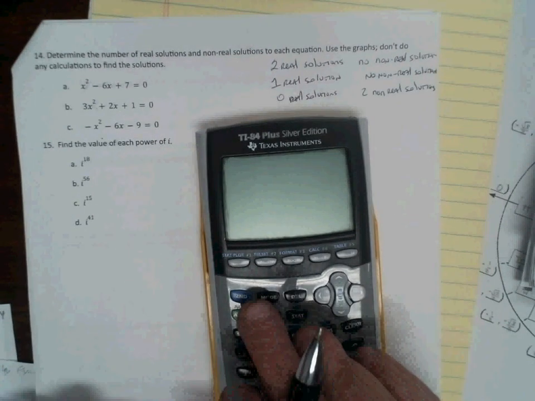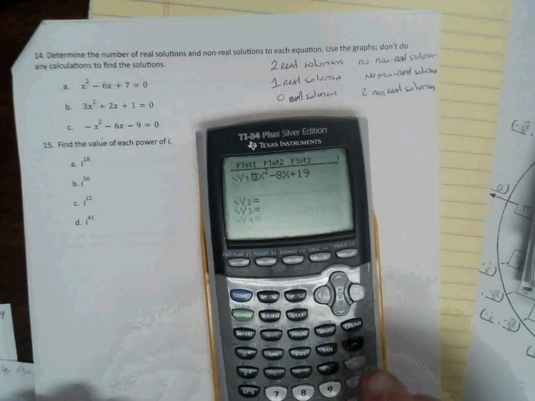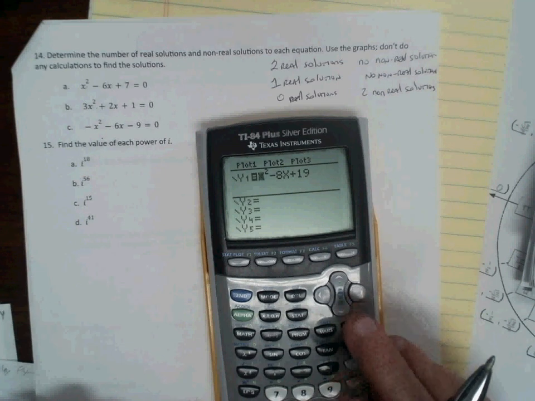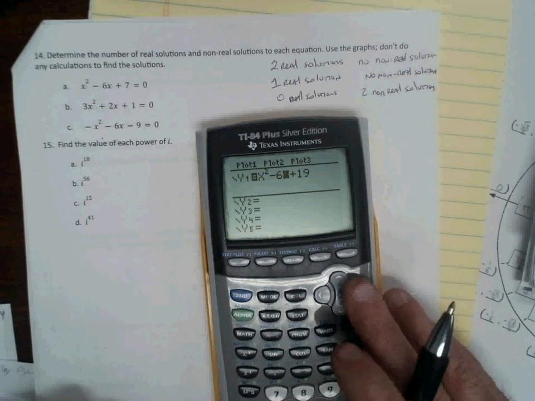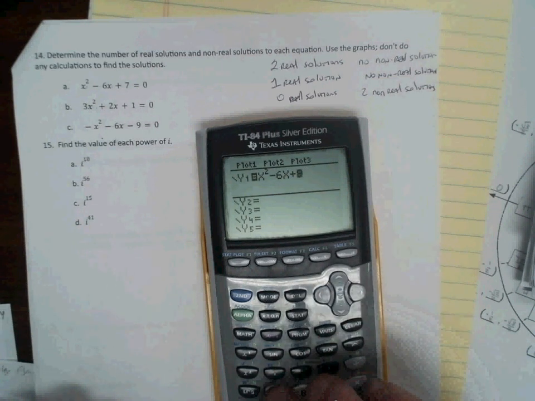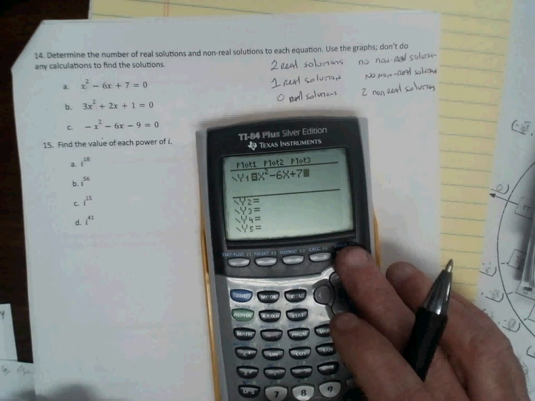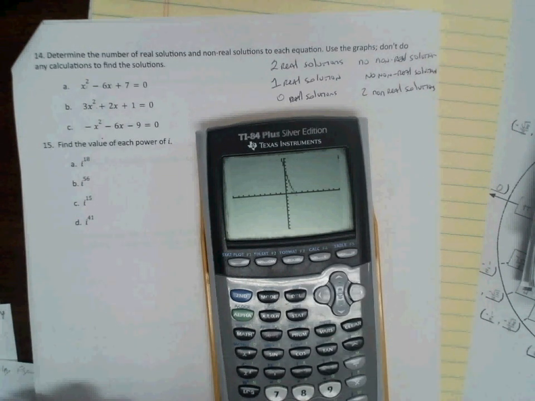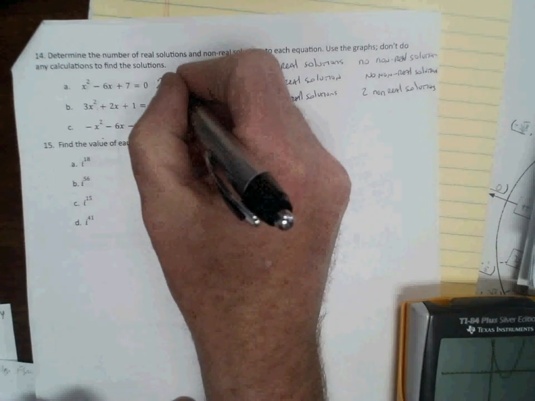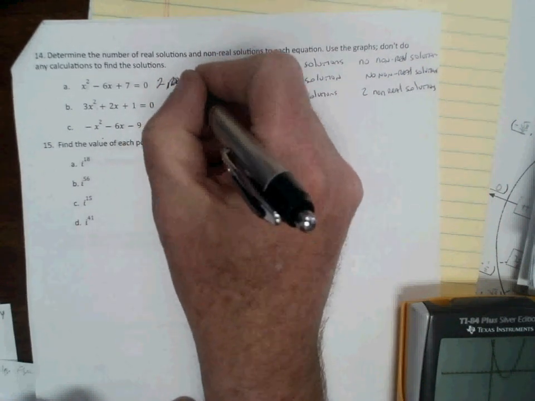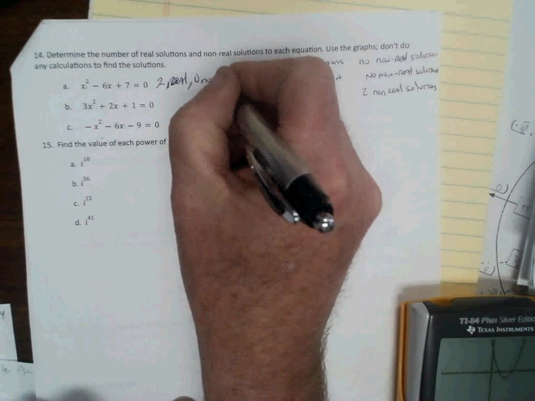If you graph this in your calculator, go to y equals. Go up here, I got x squared minus 6x plus 7. And when you hit graph, how many times you see it intersect the x-axis? That means there are two real solutions. That means our only choice is this one. So two real, 0 non-real.